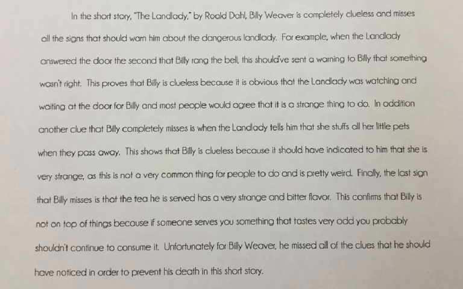In addition, another clue that Billy completely misses is when the landlady tells him that she stuffs all her little pets when they pass away. This shows that Billy is completely clueless because it should have indicated to him that she is very strange, as this is not a very common thing for people to do and is pretty weird.